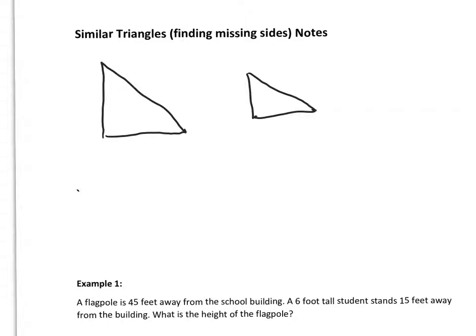On triangle 1, we have a side length of 10. On triangle 2, we'd have a side length of 5. And then on triangle 1, we have a missing side right here. And on triangle 2, I have a side length of 15. So I want to figure out what is the missing side.